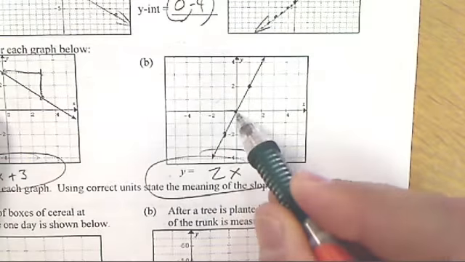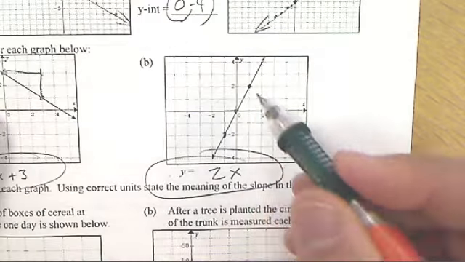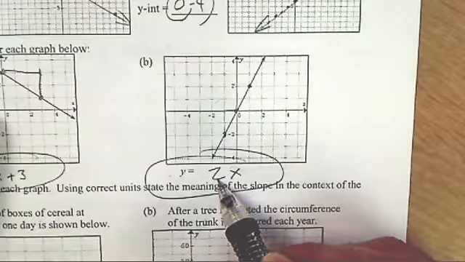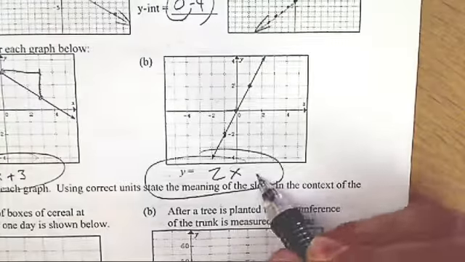Goes up 2 over 1. Up 2 over 1. So my slope is 2 over 1, which is just plain old 2. It starts off at 0, 0, so that's plus nothing.